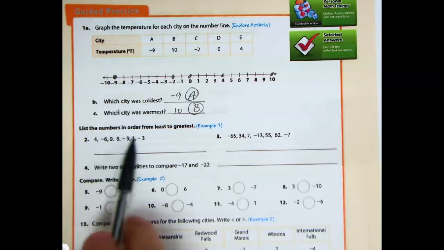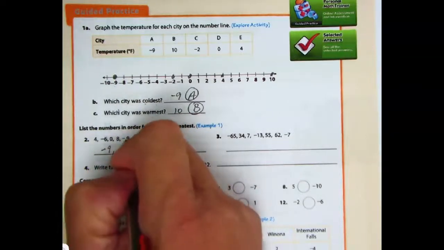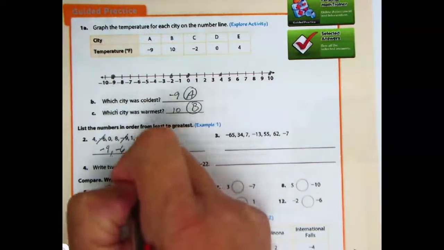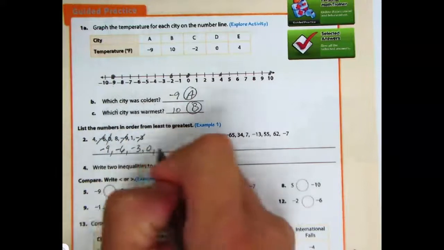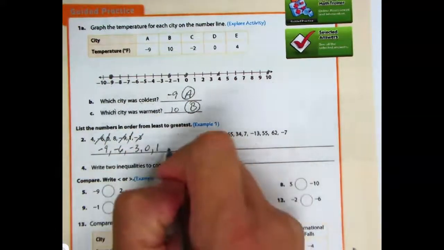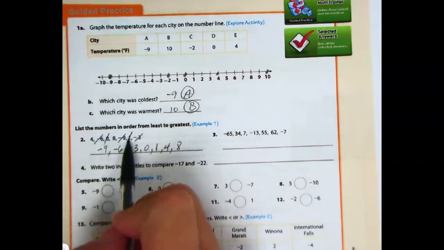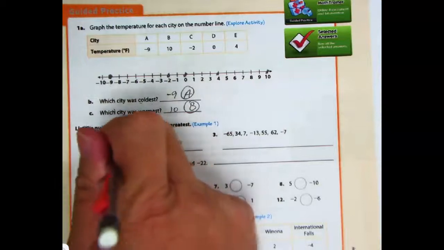Okay, next it says list the numbers in order from least to greatest. So we can do that. We know that -9 in this case is the smallest, so we'll start with it, followed by -6, followed by -3, then 0, then 1, and 4, and 8. All right, we got them all on there.